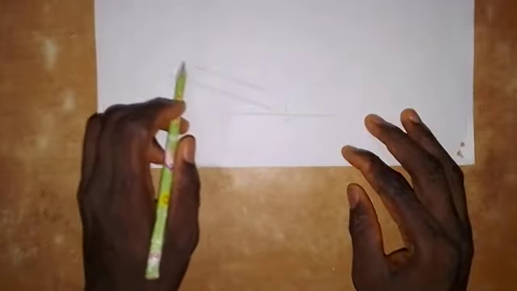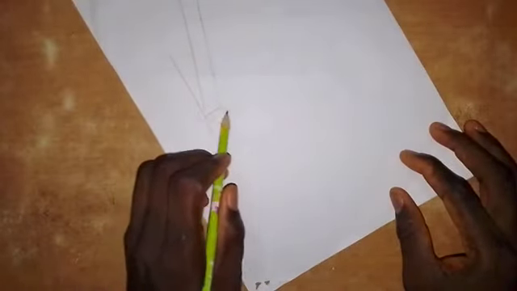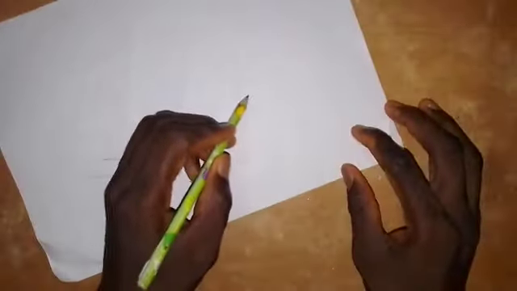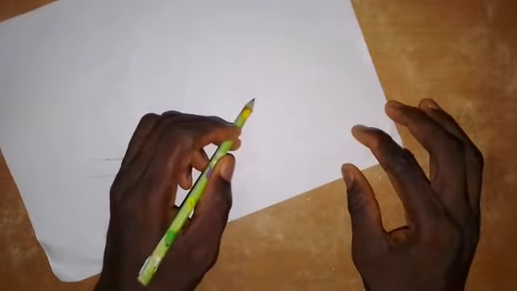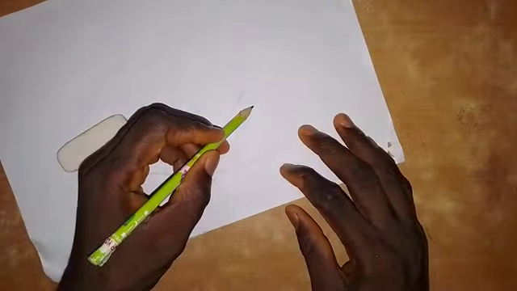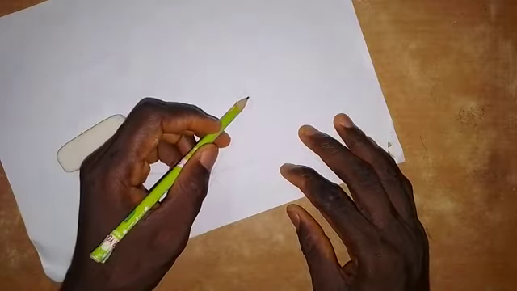Then we also sketch a line parallel to this line in this direction. Then we make a vertical line parallel to this vertical line, like this. If I look at it, this is not parallel, so I need to adjust it.